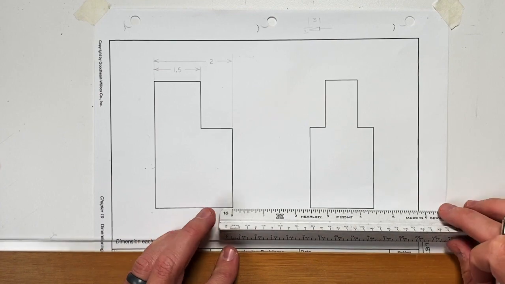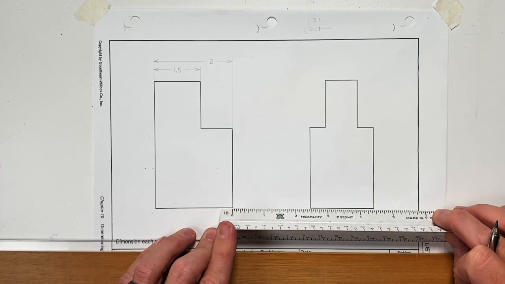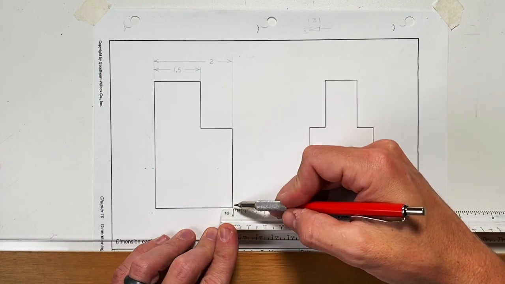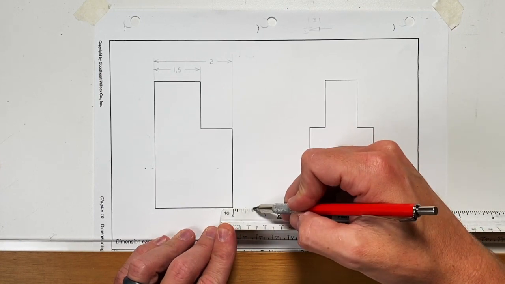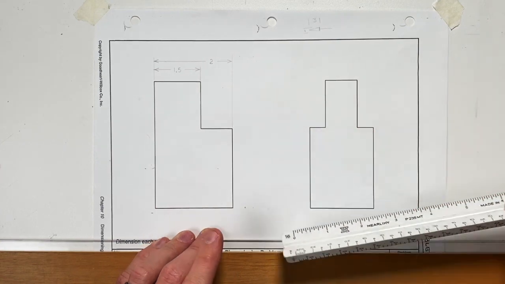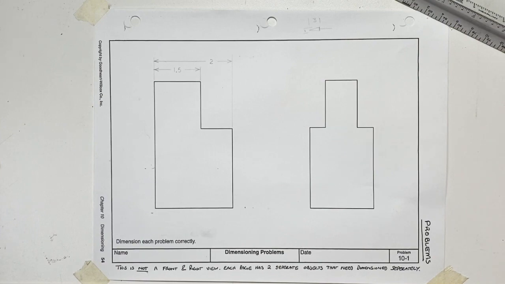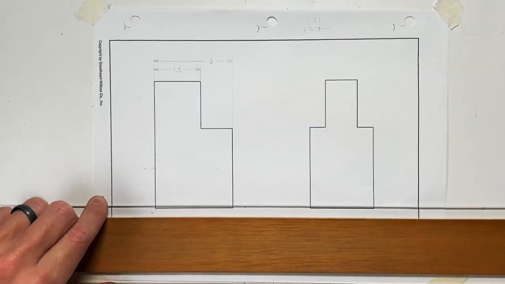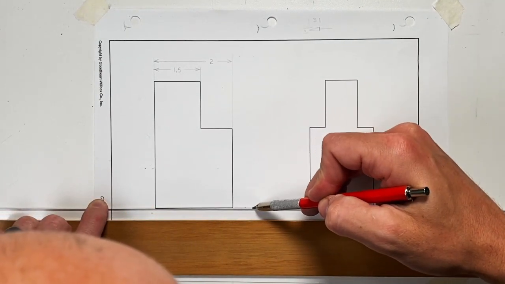I know I'm going to have 2 dimensions. So again, the first dimension is 3/8 away from the part. 1, 2, 3. The next consecutive one is 1/4. So I'm going to extend out the object.